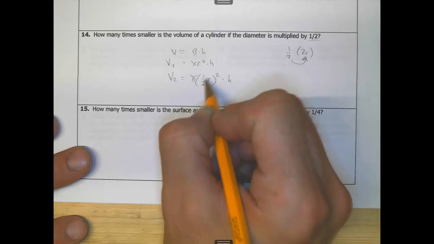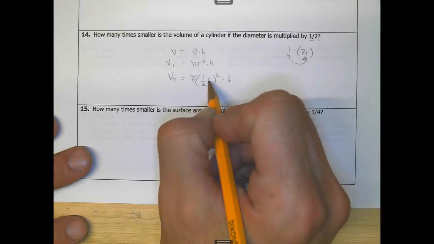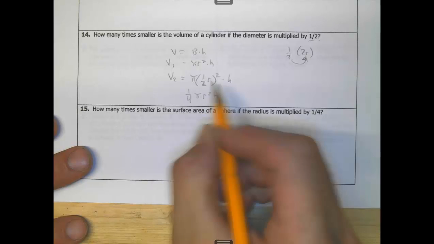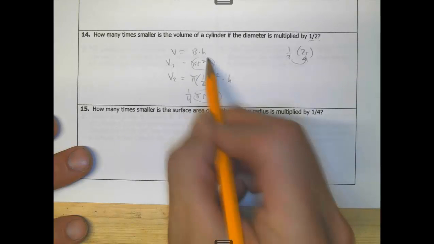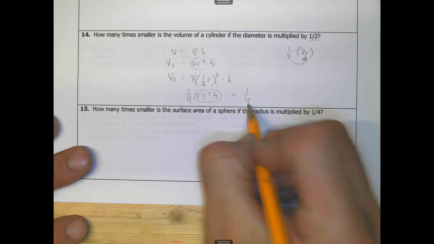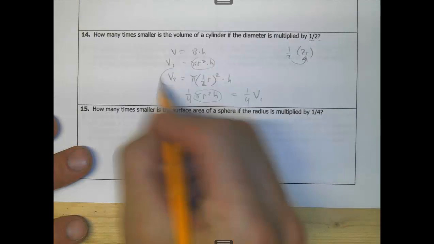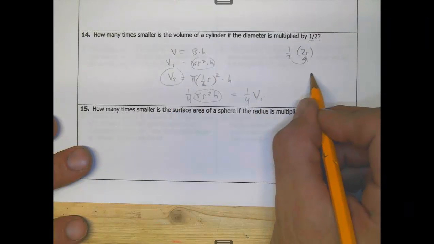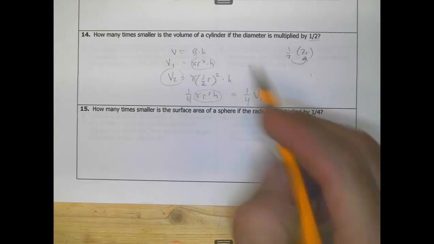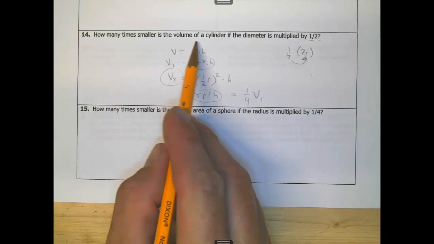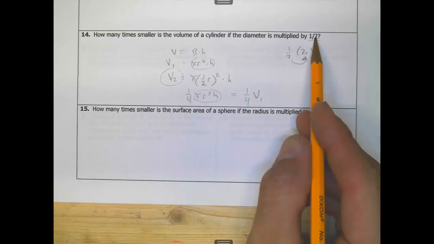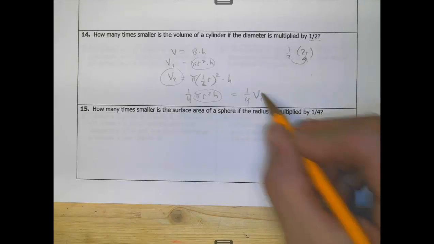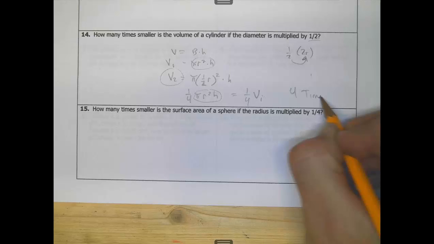Now I'm going to take that 1/2 out. To take it out, I need to square it, so 1/2 squared is 1/4. So I have 1/4 pi r squared times the height. This pi r squared times the height is my volume of the first object. So it's 1/4 the volume of the first object. I've shown that the volume of the second one is 1/4 the volume of the first one. Since it's asking how many times smaller the volume of the cylinder is if the diameter is multiplied by 1/2, it's 4 times smaller, so 1/4 the original volume.